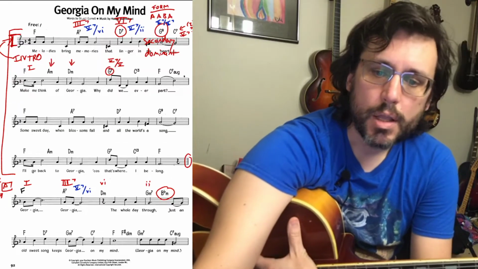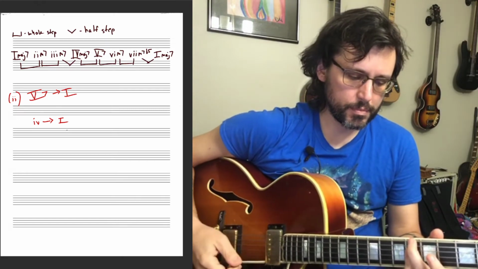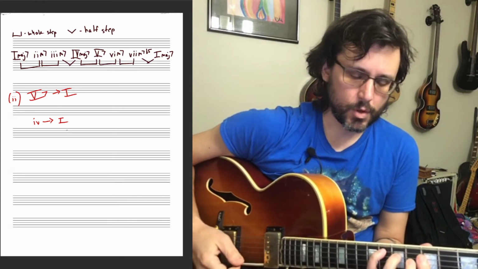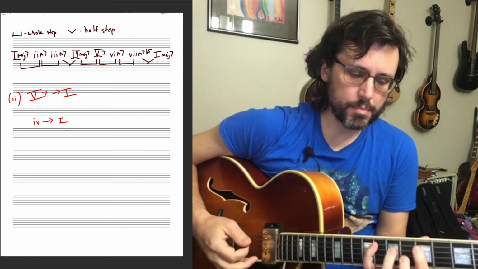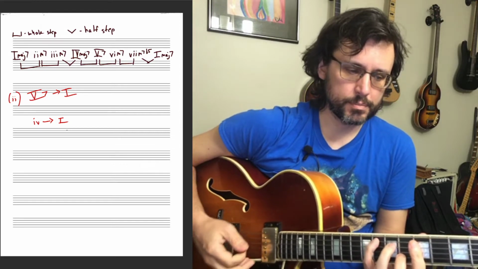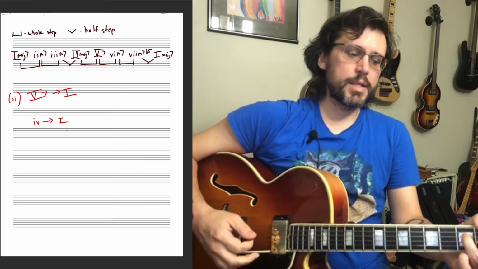But it's minor here. The minor 4 is a resolution, just to review this because there was an entire video about it, if I remember correctly. The minor 4 chord wants to take us to 1. If I play this, just minor 4, or let's just do a triad. So B flat minor, F major, right? B flat minor, F major. That's something we hear a lot, right?